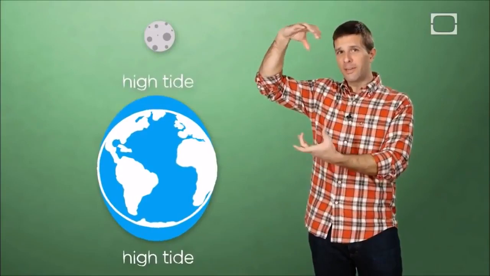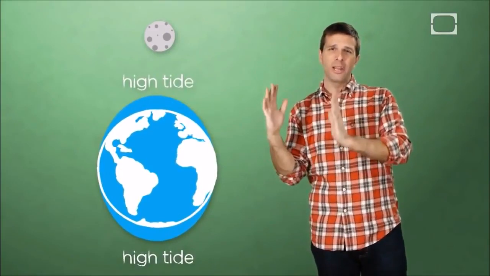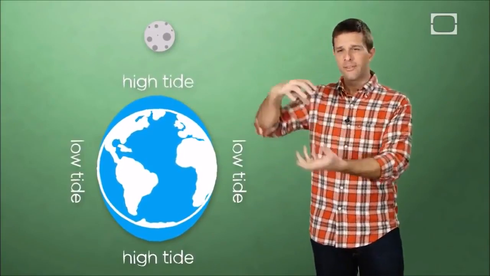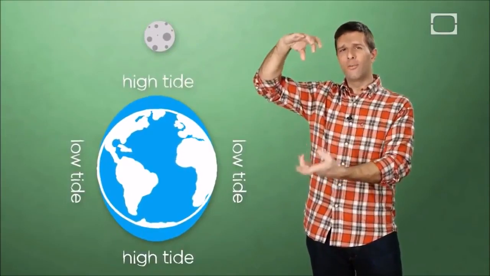So on the top and bottom, you have high tide because of the tidal bulges, and on the sides that are at right angles to the moon, you have low tide because the ocean's stretched thin over the surface of the Earth. Pretty crazy, huh?